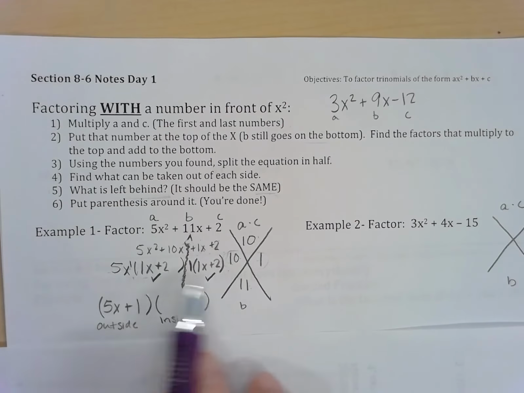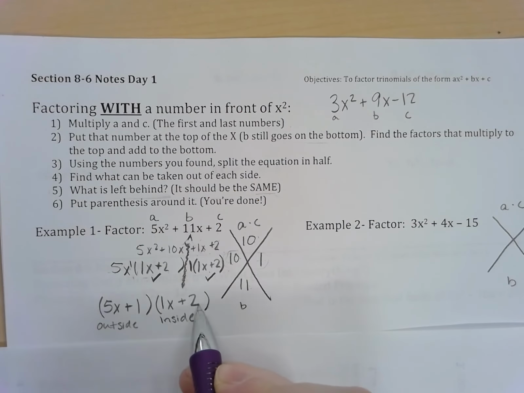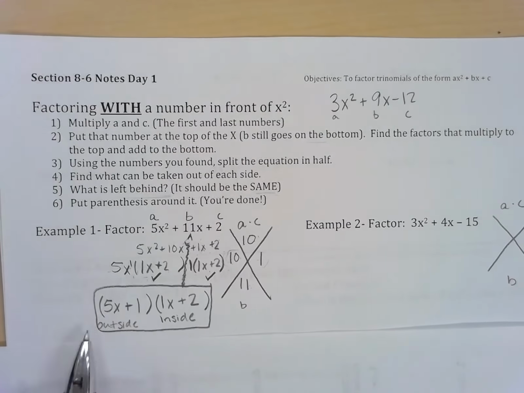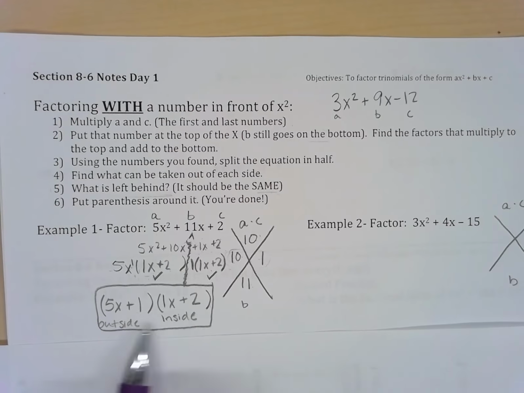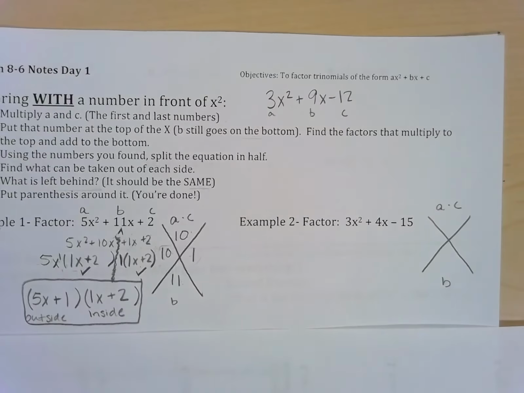So that's why it's important that they match, because you're just going to put them all into one. The inside that matched was 1x plus 2, so that goes into the second parenthesis. And that's your final answer. So you're going to have one parenthesis with 5x plus 1, and a second parenthesis with 1x plus 2. And then you're done. So we're going to go through that a little bit faster for example 2.